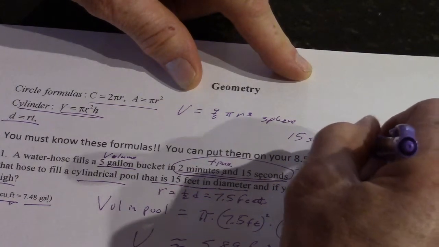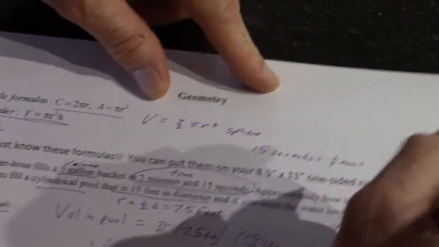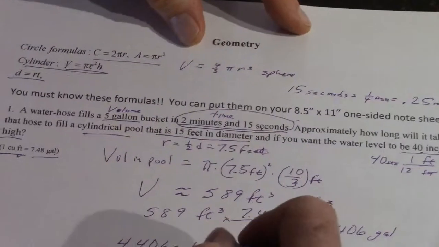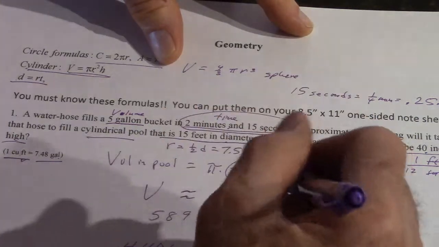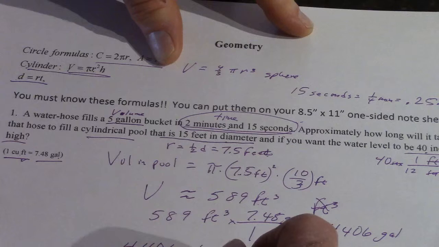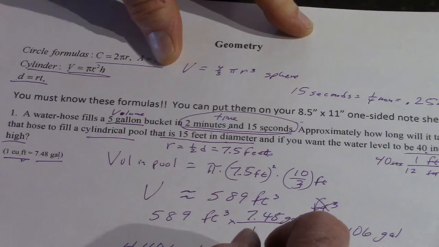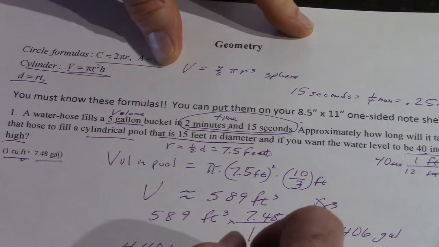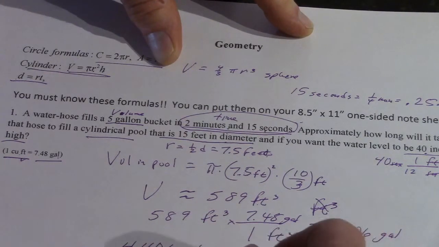15 out of 60 is 1/4 of a minute, which is also 0.25 minutes. So I'm going to say that's 2.25 minutes for 5 gallons. So if I've got gallons here, I want gallons in the denominator, minutes in the numerator, 5 gallons, and that's 2.25. So my gallons are going to reduce out.